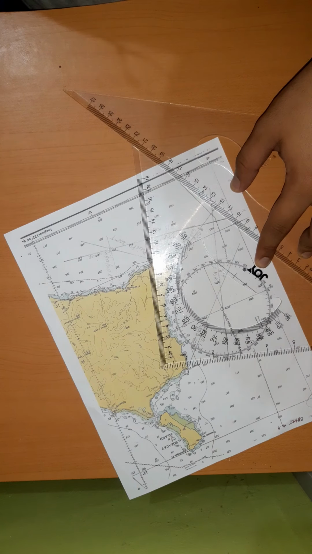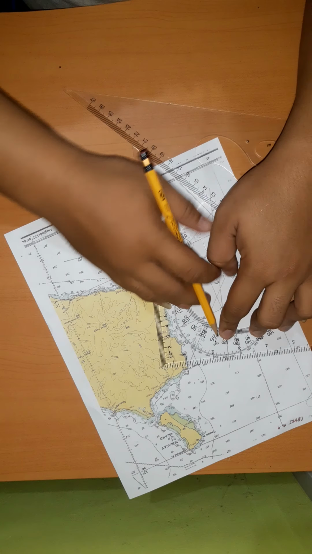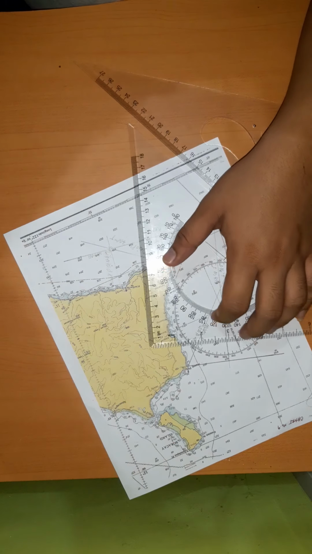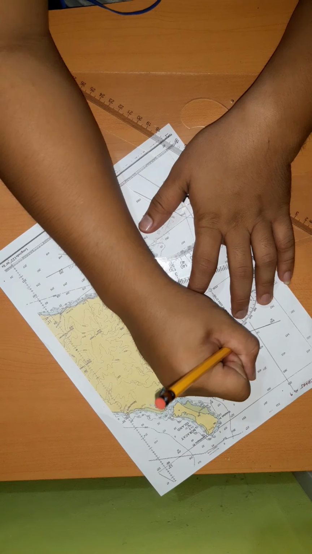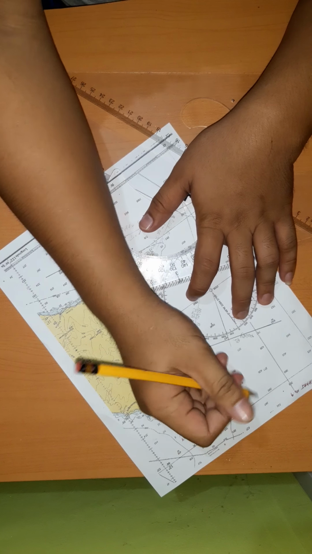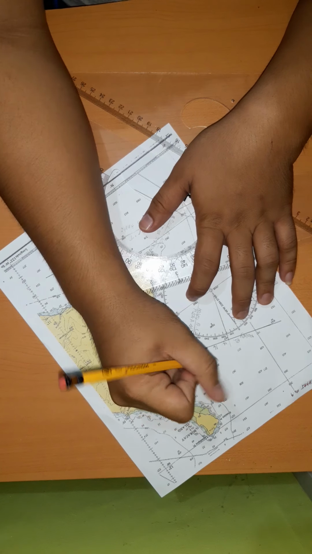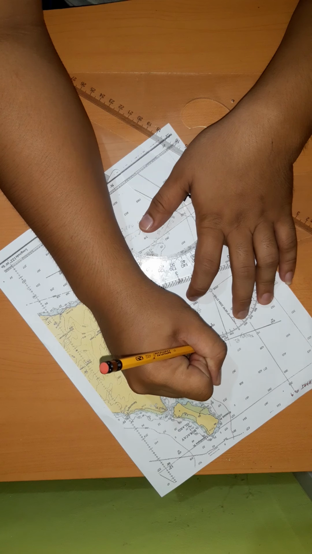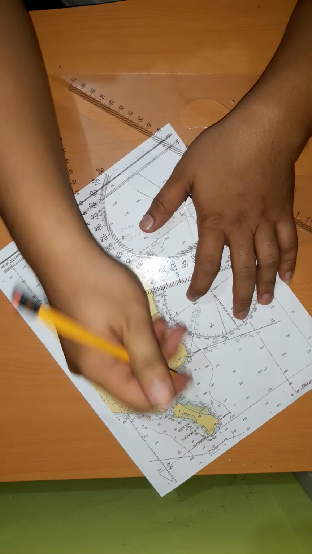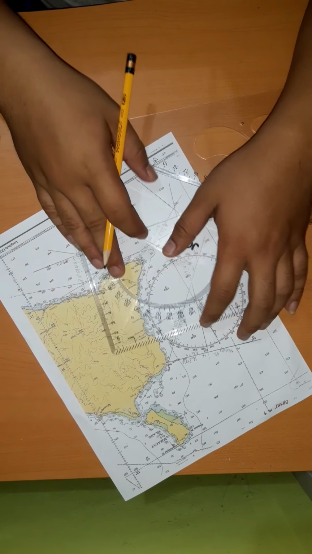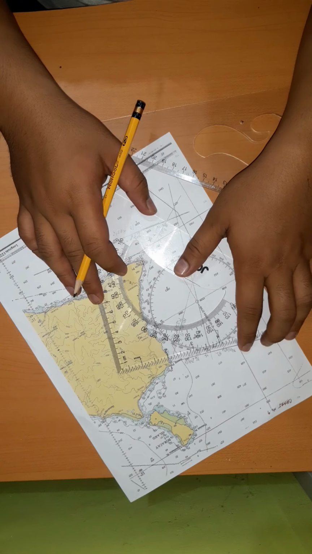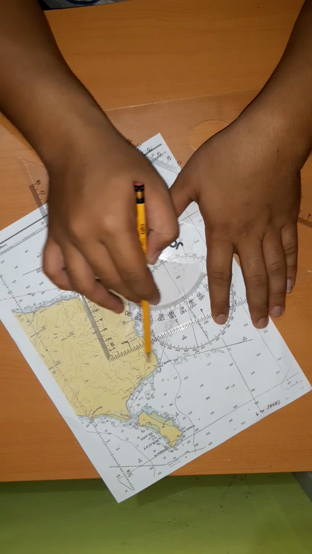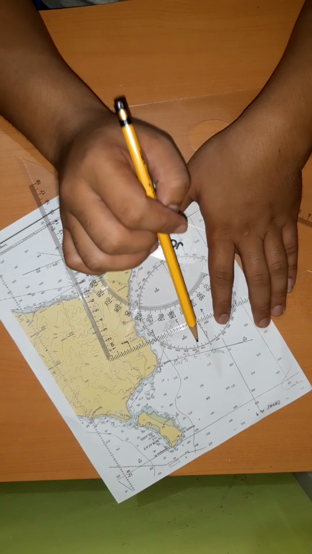So right here, we're going to make a line of position and name it Nason Point Lighthouse at 1624 hours, 106 degrees true. This will be our line of position, Nason Point Lighthouse at 16:24 hours.